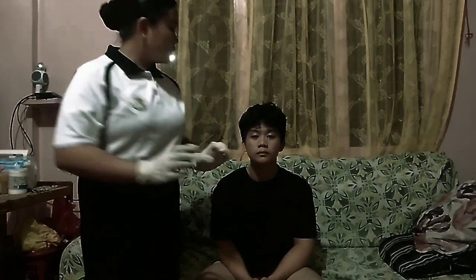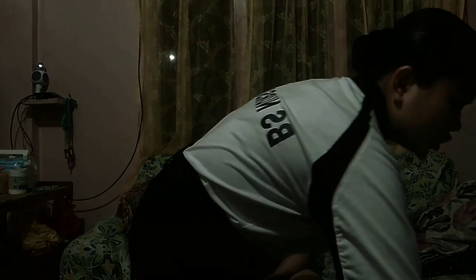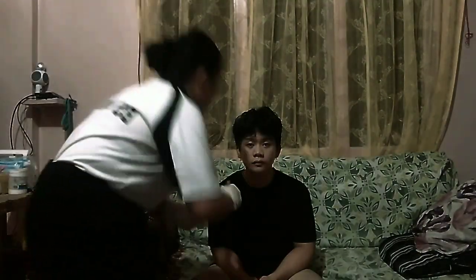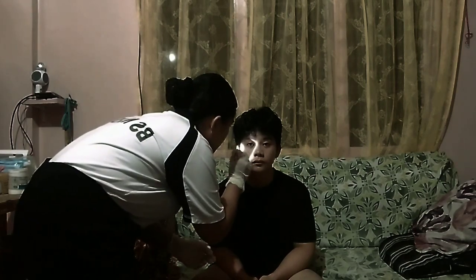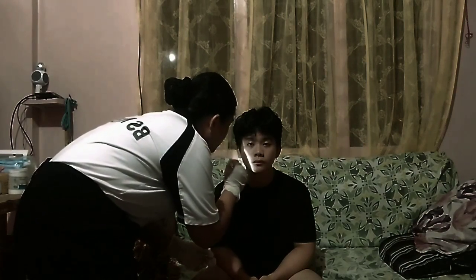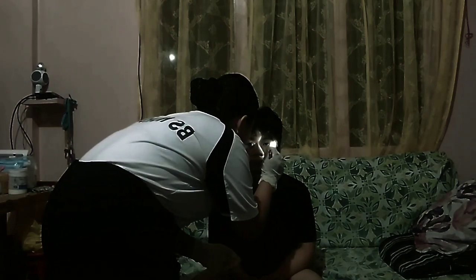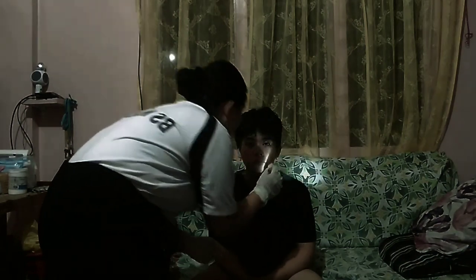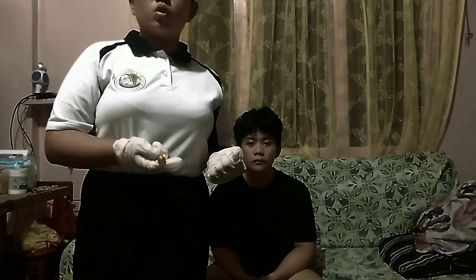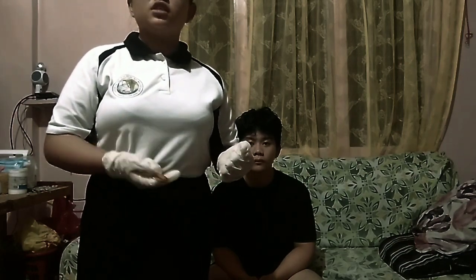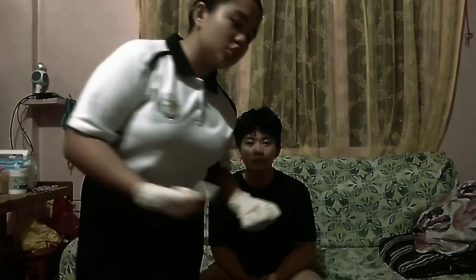So we must determine if nagko-constrict po ba siya and nagda-dilate using the penlight. Okay, nagko-constrict naman. Now, next is to test the visual acuity of the patient.